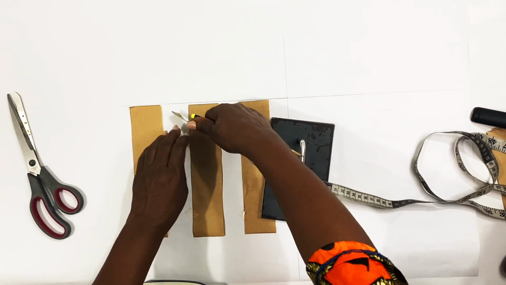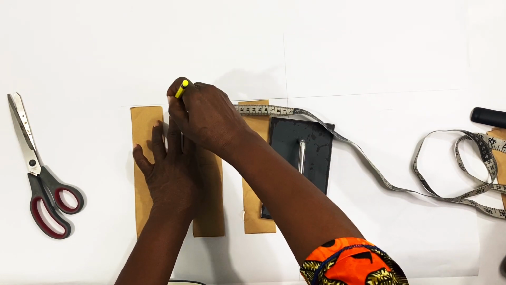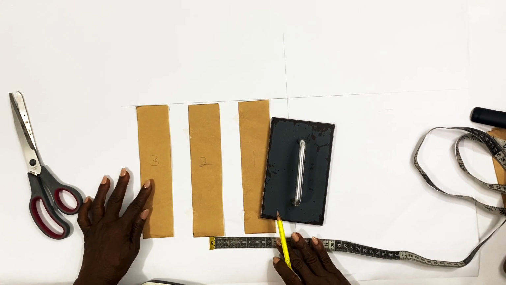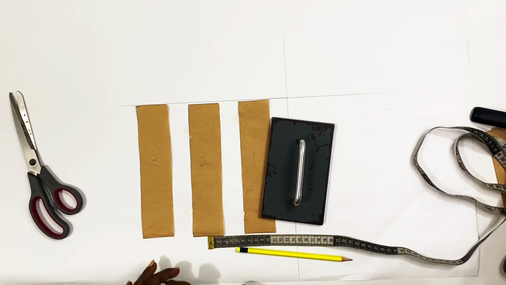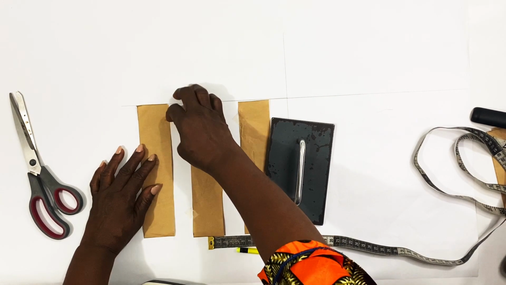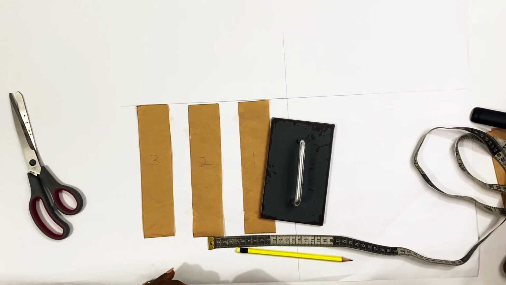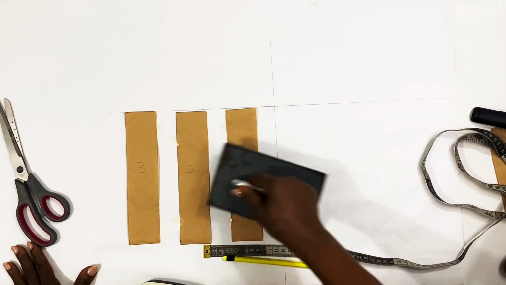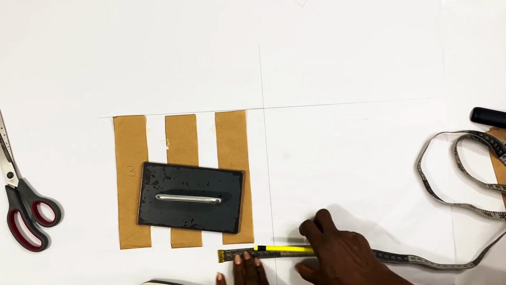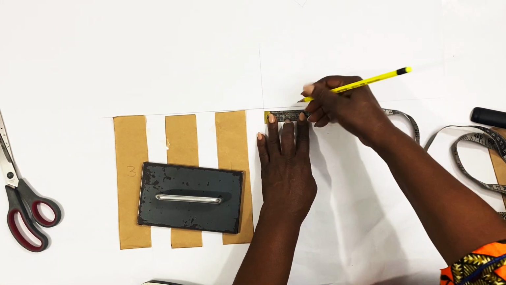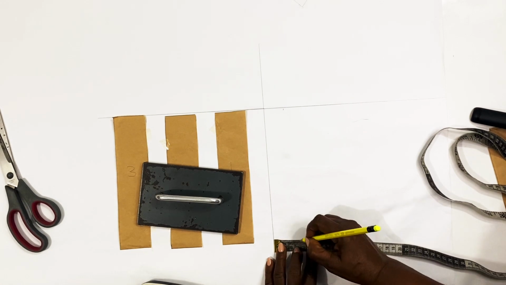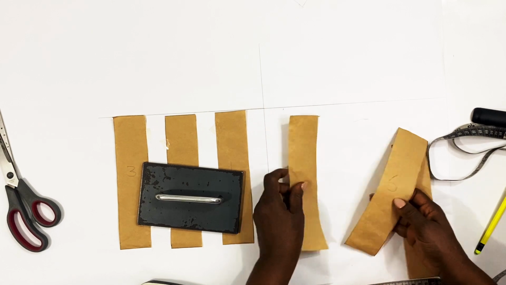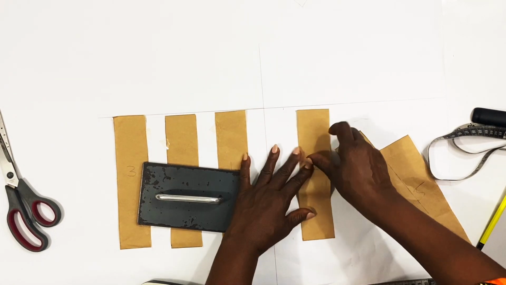What I add to the upper part, I add to the lower part. This is equal fullness. So the first one was one-sided fullness, and this is equal fullness. So I do the same on this side, the same on this side, and then I spread my pieces out like that, right?